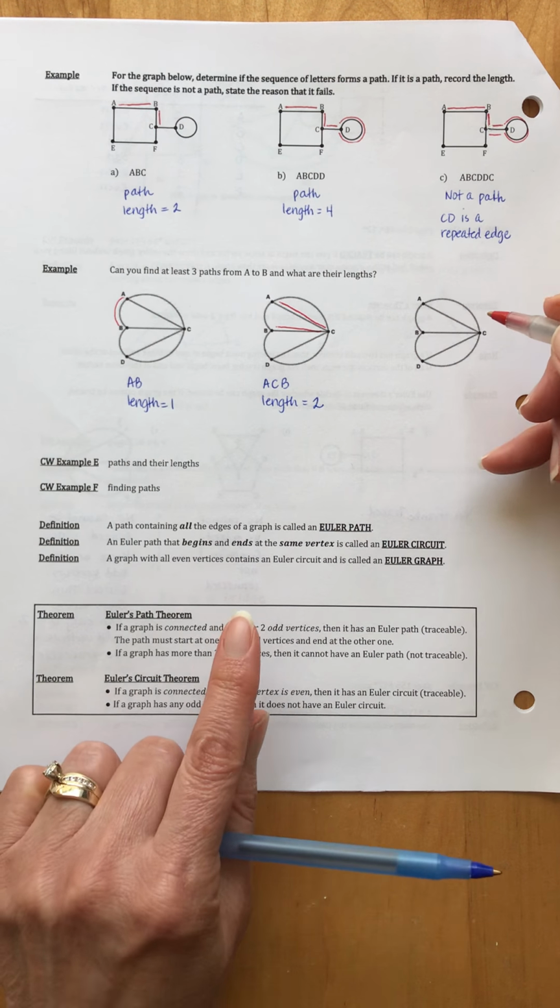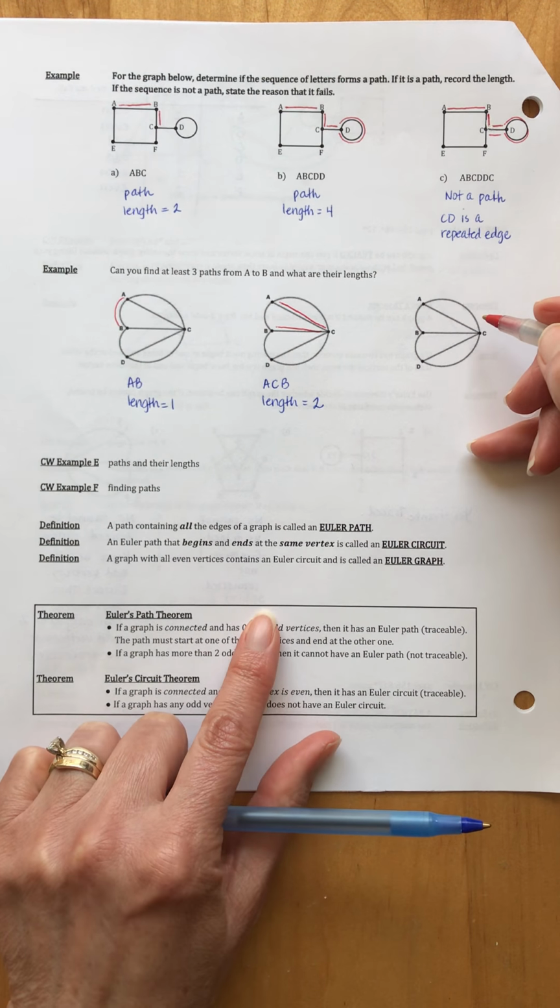Okay, and then what's another way we could go? Well, we could go all the way around this way. So that's one way to get to C, and then back to B. Okay, so that's also A, C, B, but a different path, and a length of 2. Okay, so now go ahead and pause the video, try finding paths and their lengths, classwork E and F, and then come on back.